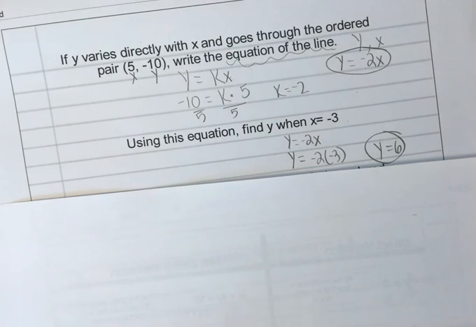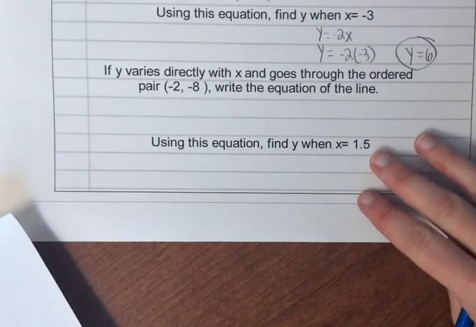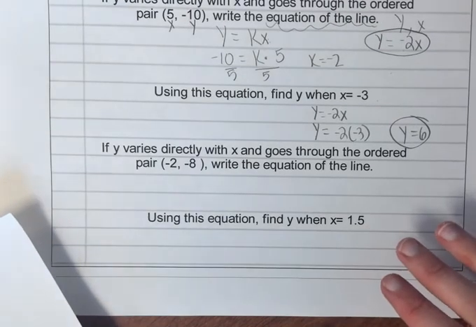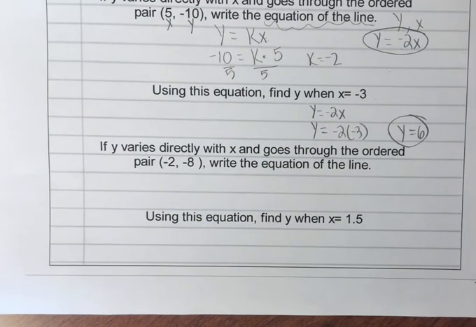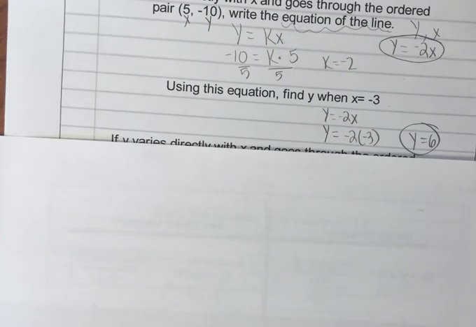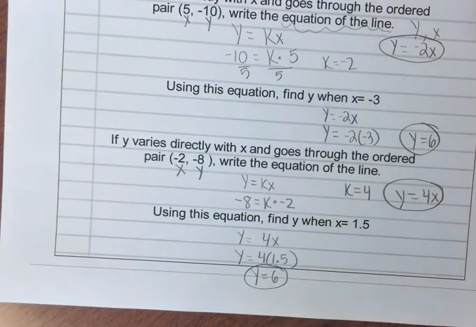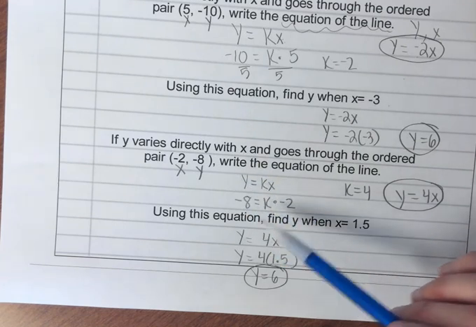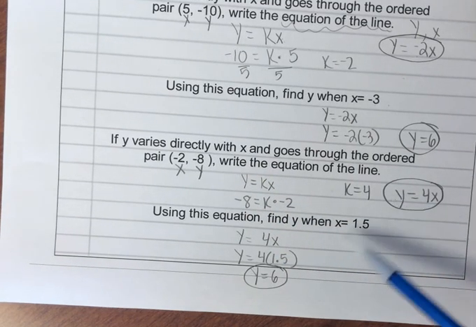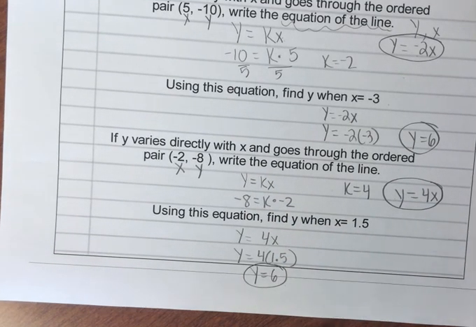All right, so I'm going to give you 2. You can copy these down and answer them. If you want to pause the video now, I'll put the answers up with the work here in just a moment, okay? All right, so I'm going to go ahead and put the answers up for the last one with the work. So the same thing. As long as it says vary directly, that means direct variation. Find your k, there's the equation, and then find the value using the equation that you wrote.